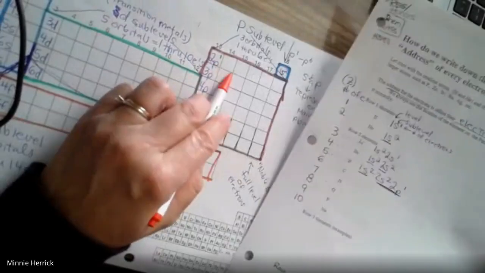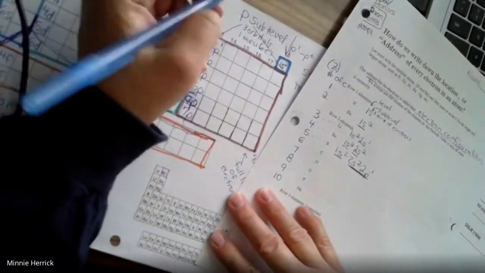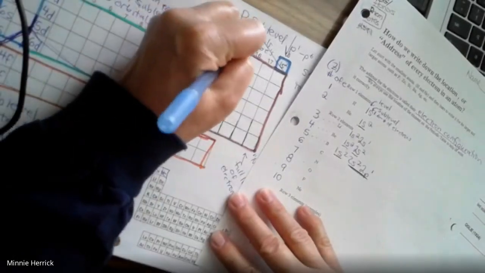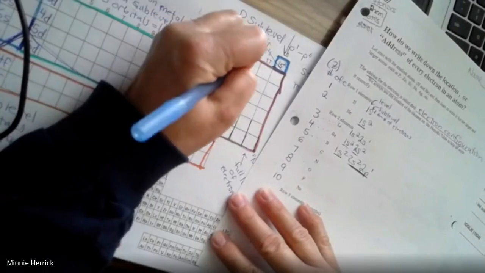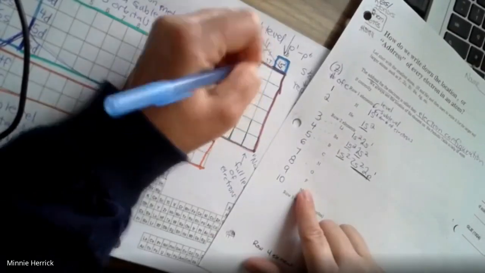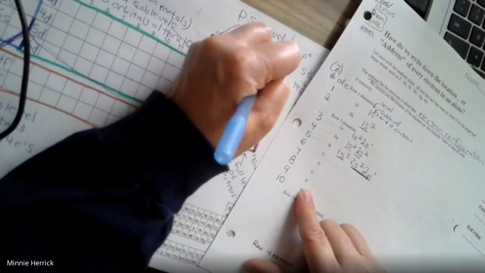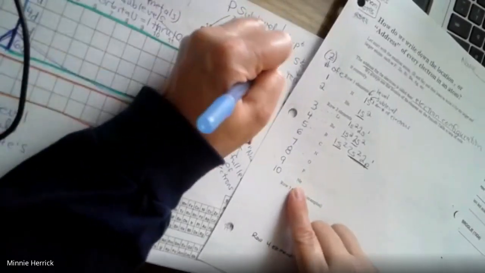Okay. Then we do carbon, and carbon's going to be 2p2, and then nitrogen's going to be 2p3, and oxygen's going to be 2p4, because I'm literally counting over. And then we have 2p5, and then neon is going to be 2p6.